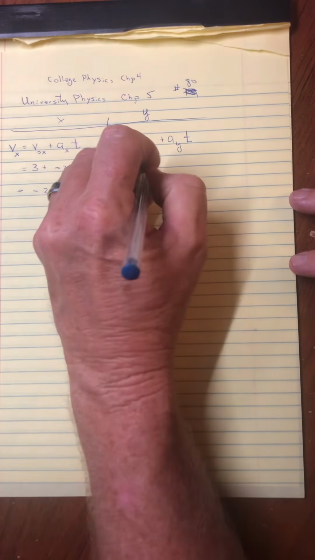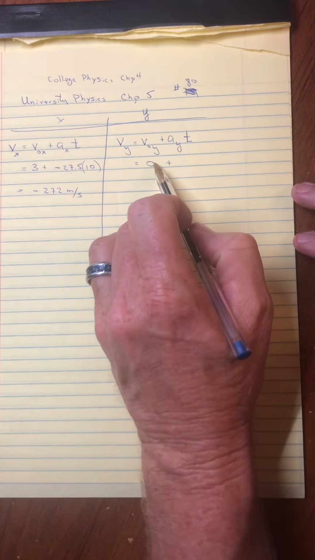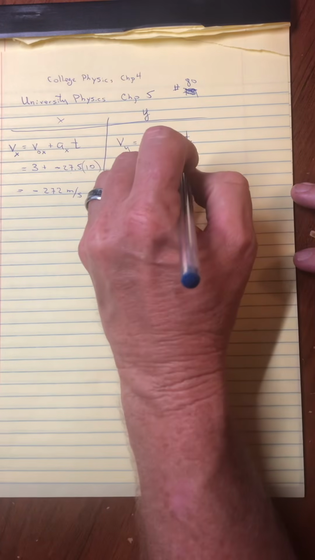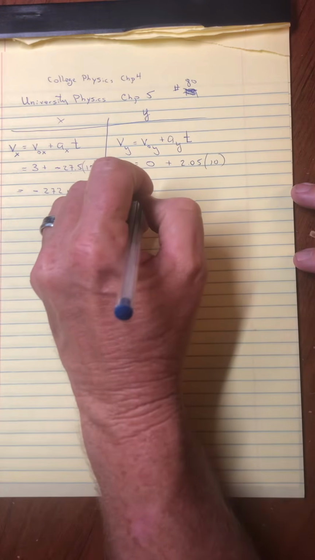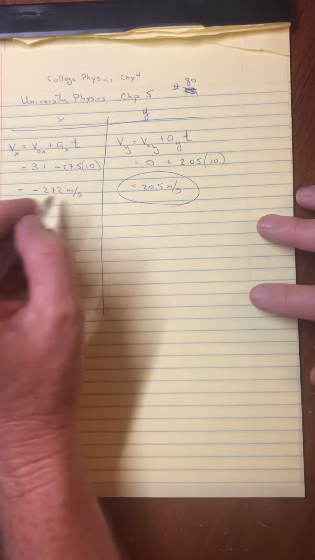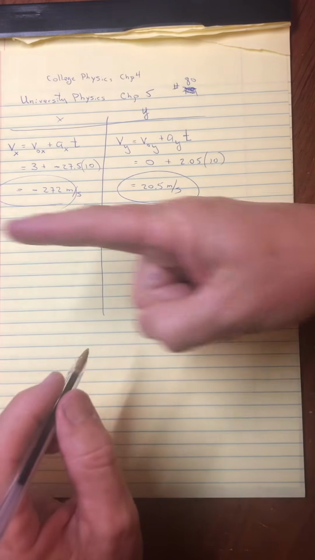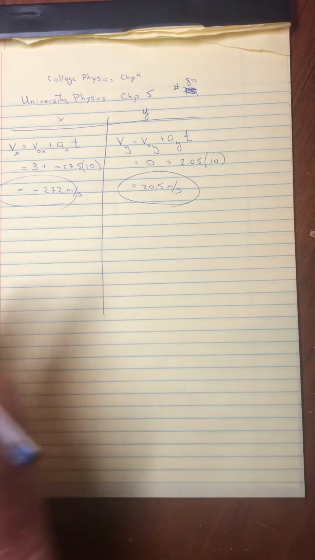This one's a little more boring. I think they're implying that it has no speed in the y direction because it just says it's along the x-axis at a speed of 3. So I'm going to say the y speed is 0. The acceleration, as we worked out, was the 2.05, and so if we multiply it by 10, we're going to get 20.5 meters per second. So this thing will be moving to the x very quickly and a little bit up after these 10 seconds.